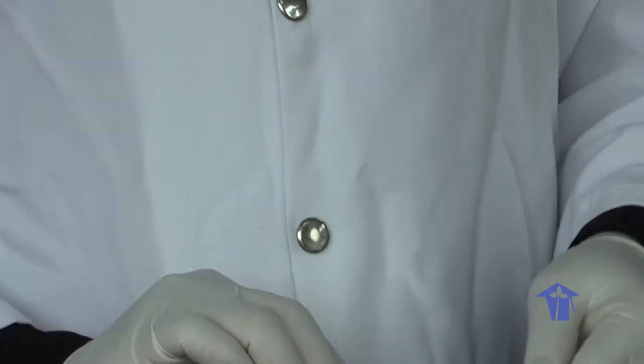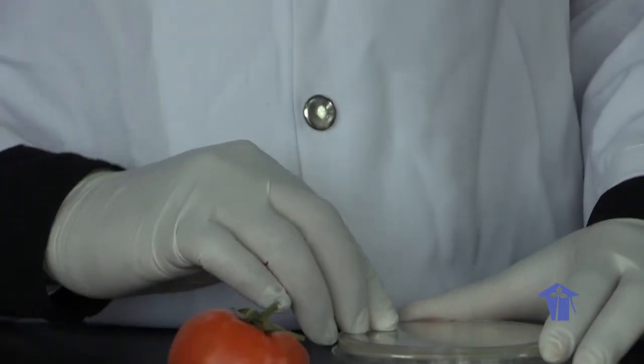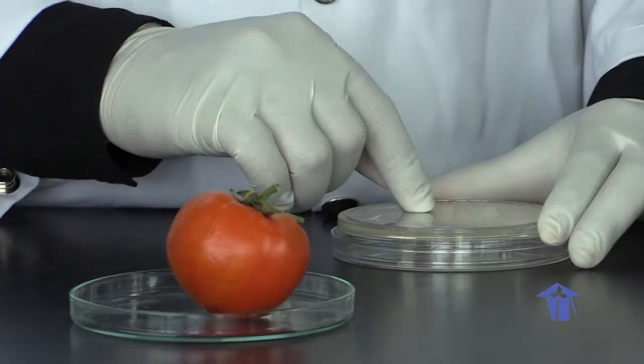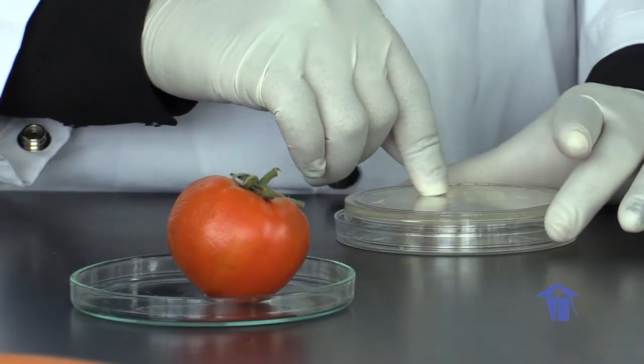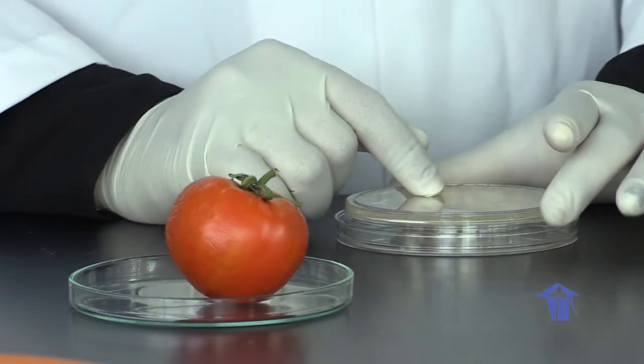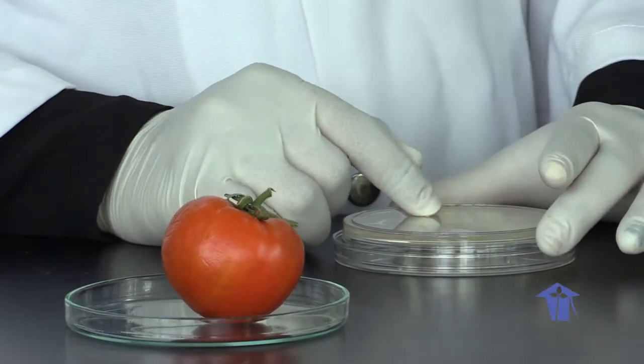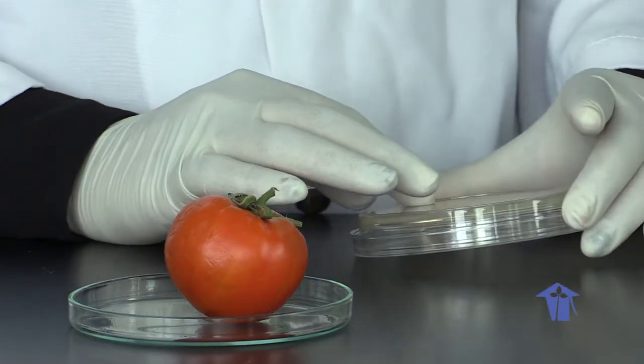So we are looking at the color of your colonies, and you would look at the shape of your colonies, based on the colony morphology we did in labs 1 and 2. So you can refer to those labs to help with your colony description.